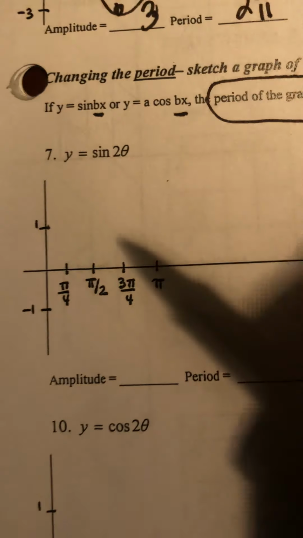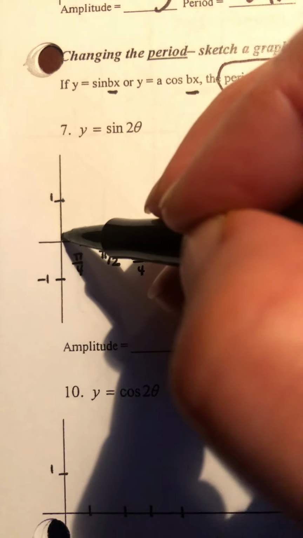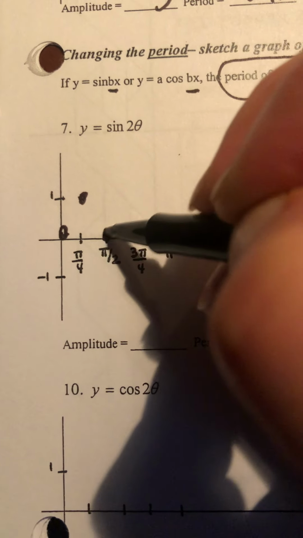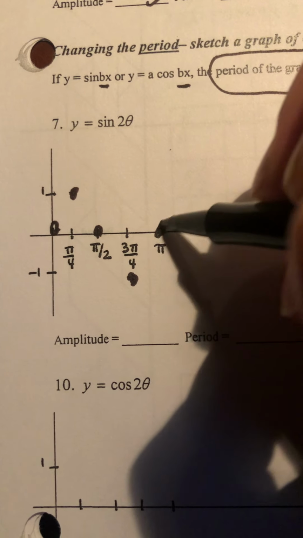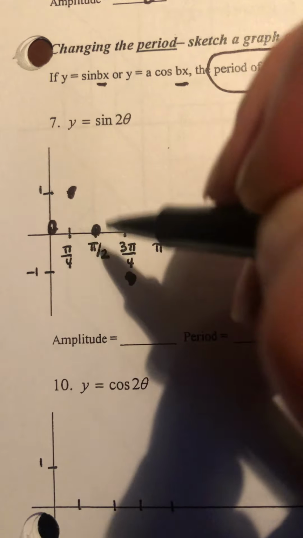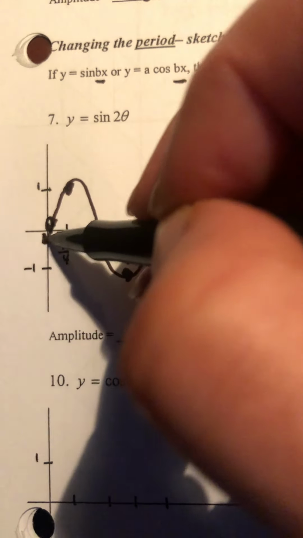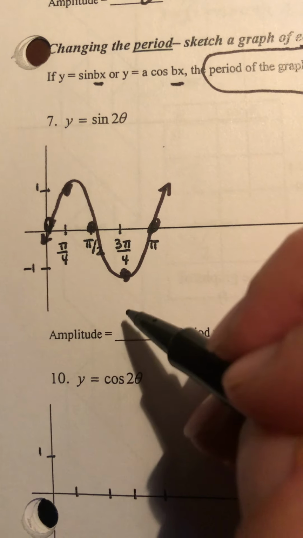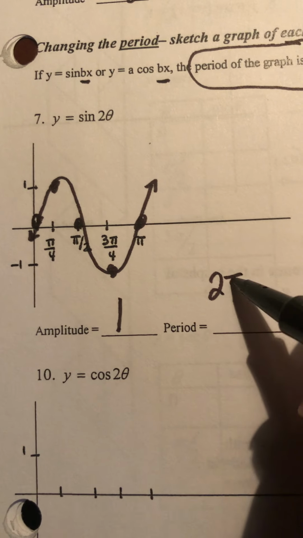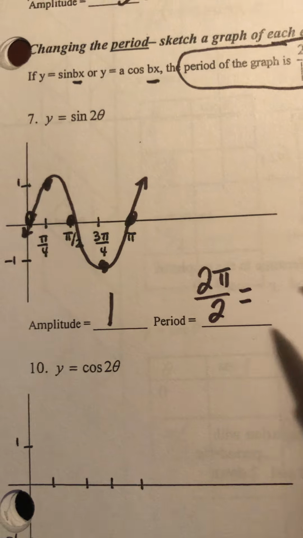Or it's what I call squished. So it's the same pattern starting at 0, 0, going up, coming down, going back to 0. But if you notice now, the tick marks have changed and they're visibly squished together. And when you write these in for yourself, you're going to visibly squish them together.